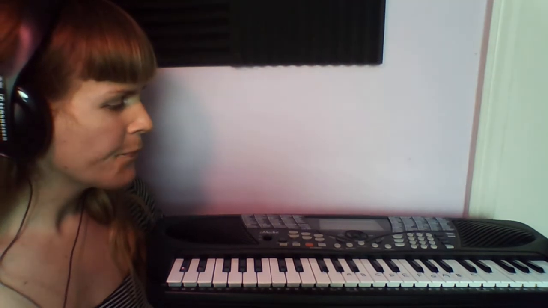Whole steps, got it? So now let's look at our C major scale as a pattern of whole steps and half steps. What are you talking about, Miss Nessa? What does that mean? Well, we're going to count from each note in our C major scale, and we're going to say, is that a whole step to the next note, or is it a half step to the next note? So we start on C.